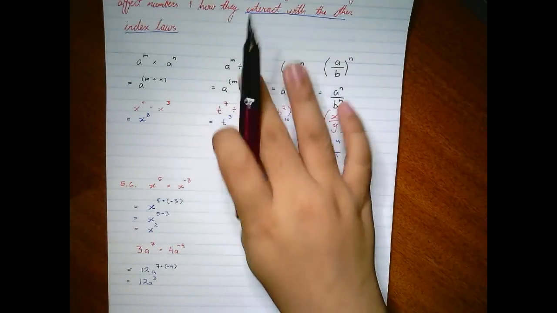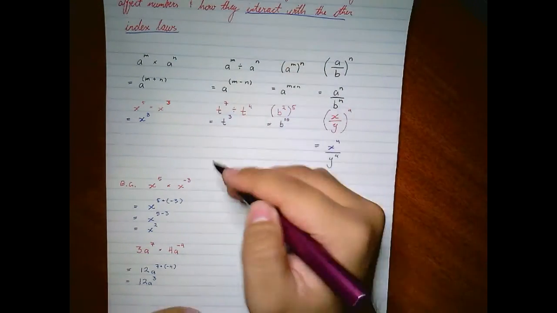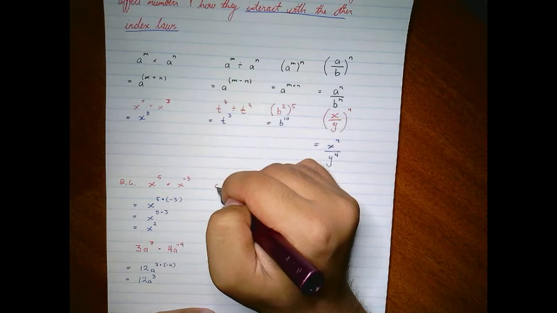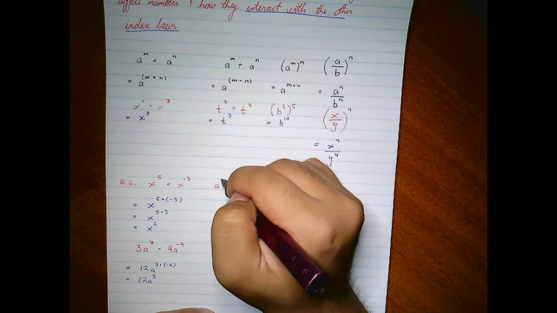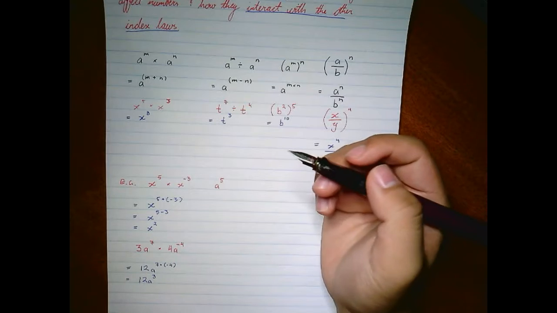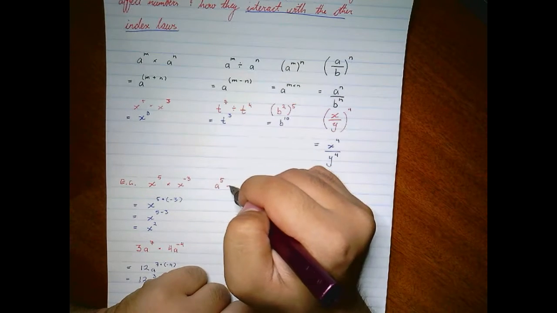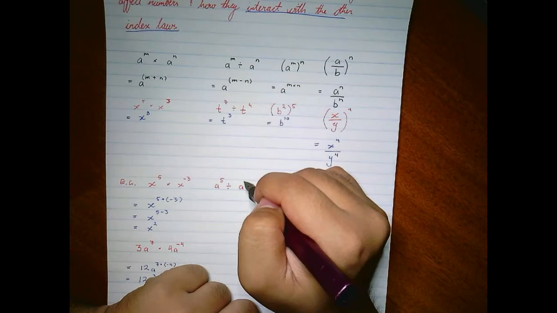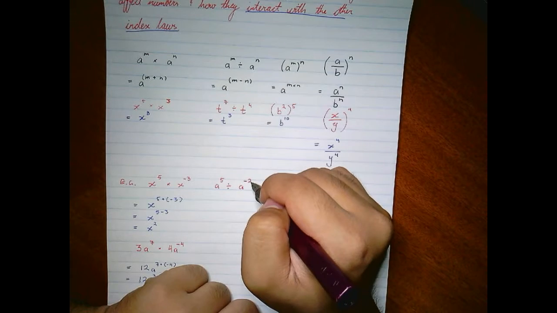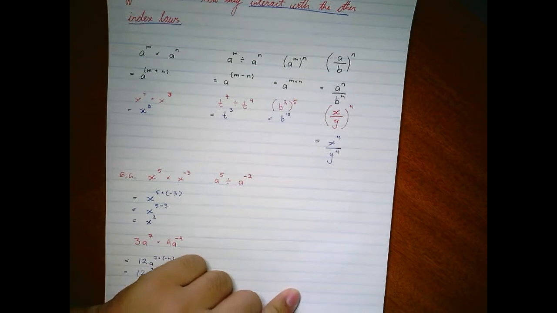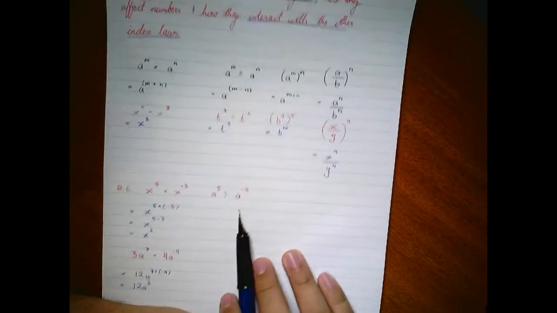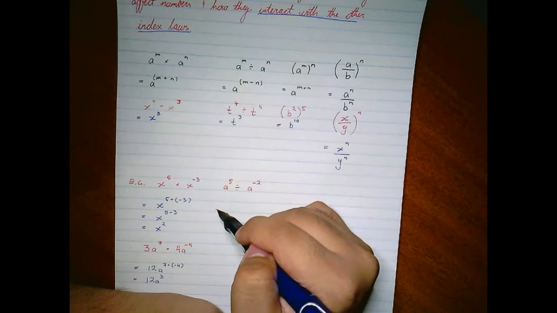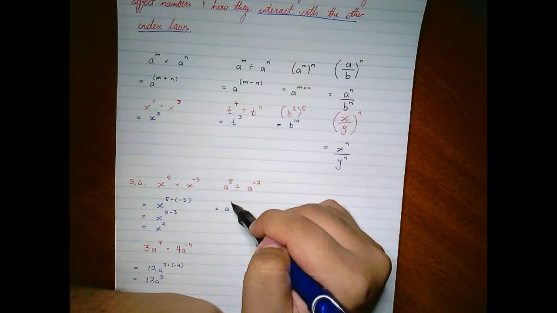Now we'll do an example for this one here. Well, what happens if we have, instead of x, we'll pick a to the power of 5, because I like the number 5, divided by a to the power of -2. So what happens now? Well, we'll apply the exact same index law. This will become a to the power of 5.